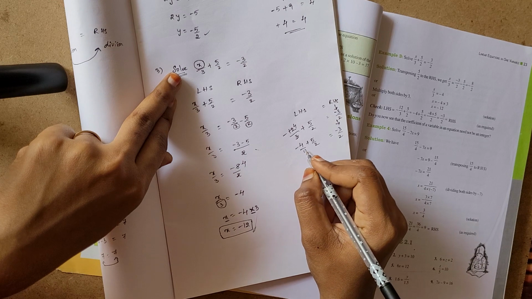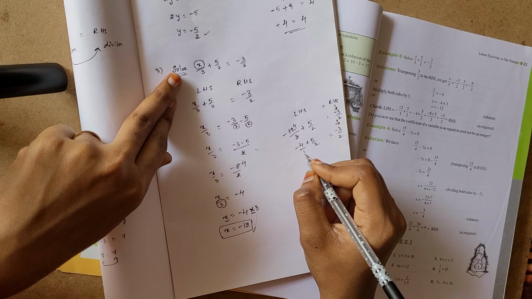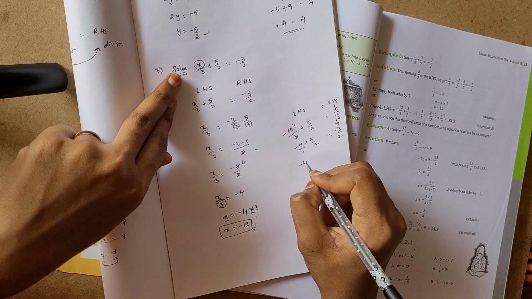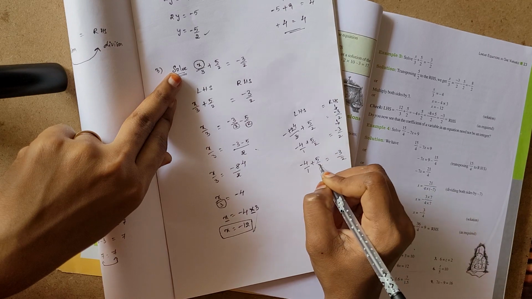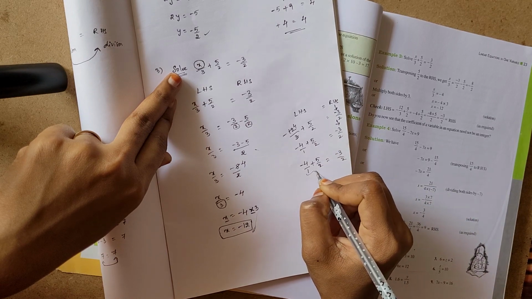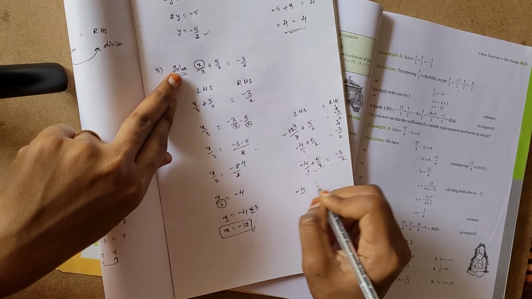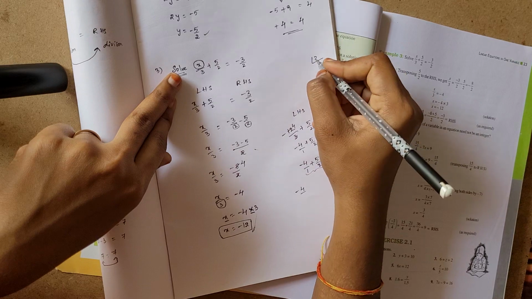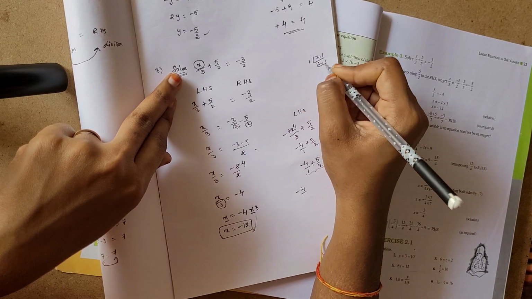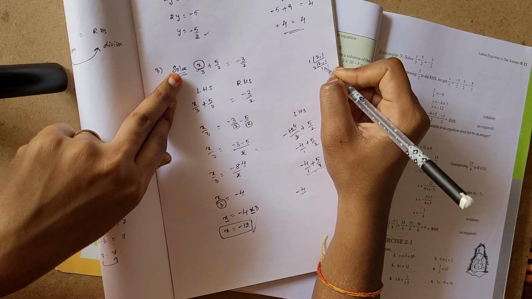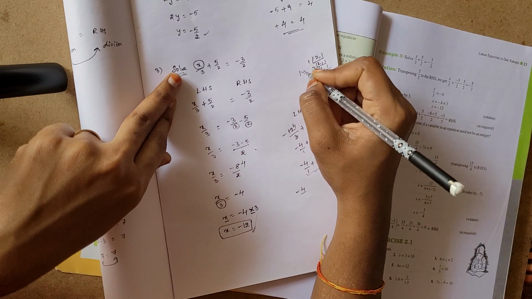So if we don't have any denominator, then the denominator is 1. So minus 4 by 1 plus 5 by 2 is equal to minus 3 by 2. Now as we have different denominators here, 1 and 2, we should take an LCM. So the LCM is 2. So here you will do like this: 2, 1, 1; 2 ones are 2, and 1; and again 2 ones are 2, and this is 1 again. So until you get 1, 1 you will continue. So what is the LCM? 1 into 2 is equal to 2.